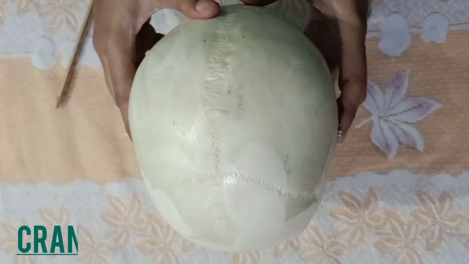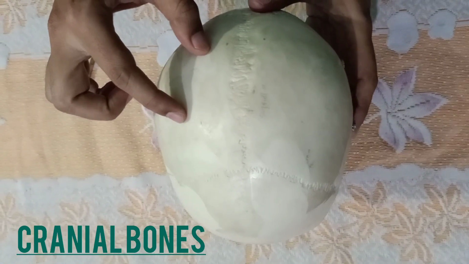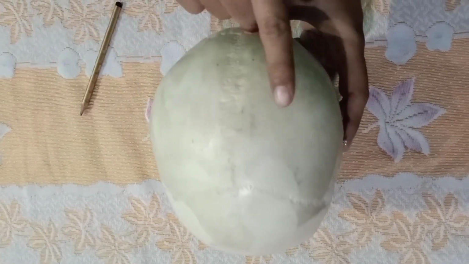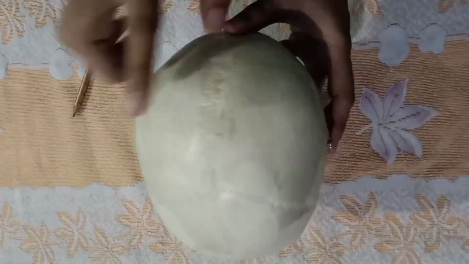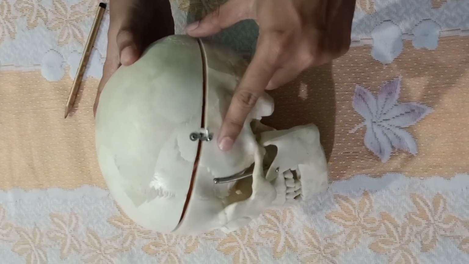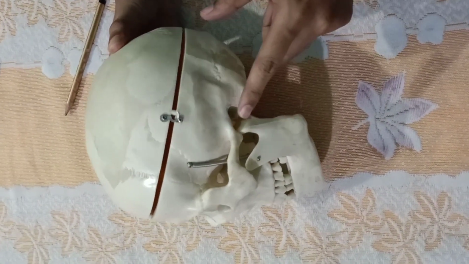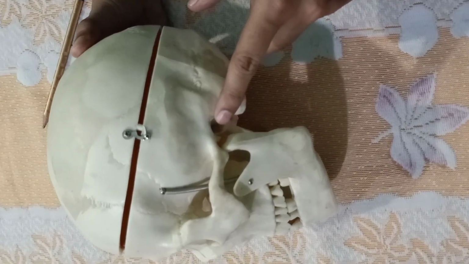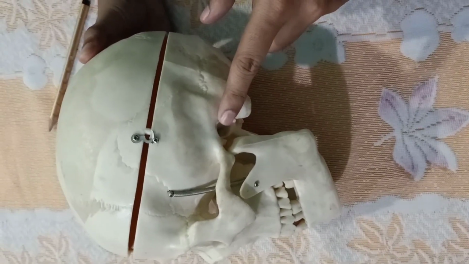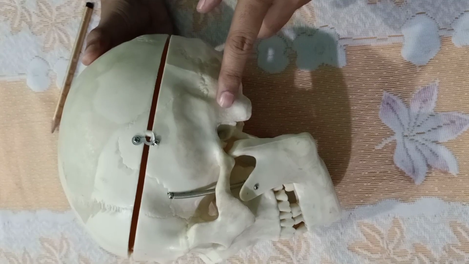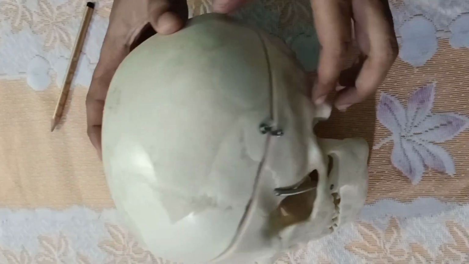The paired bones are, this is the parietal bone, this one is the temporal bone, and 3 ear ossicles in the middle ear, which are malleus, stapes, and incus.